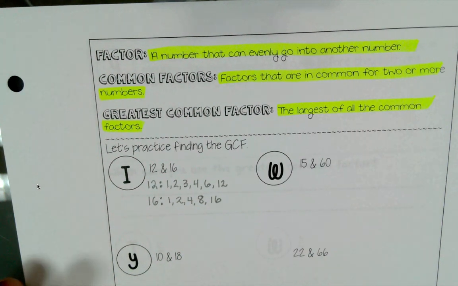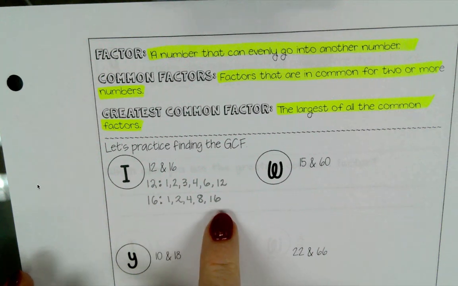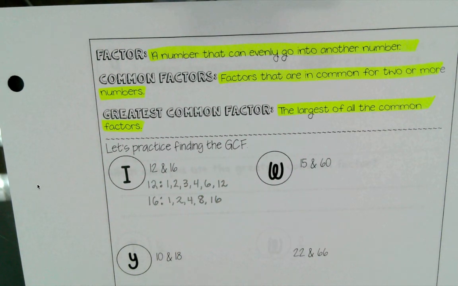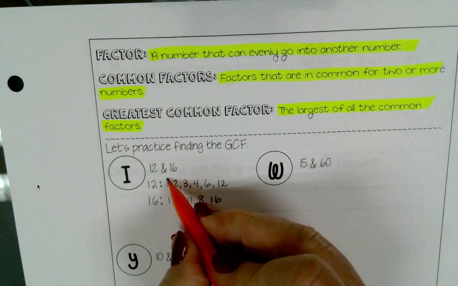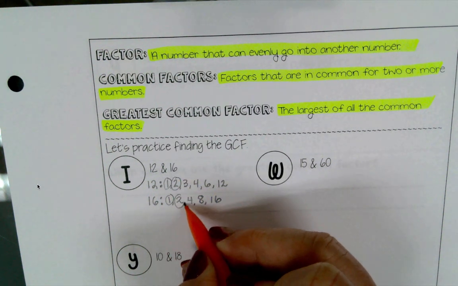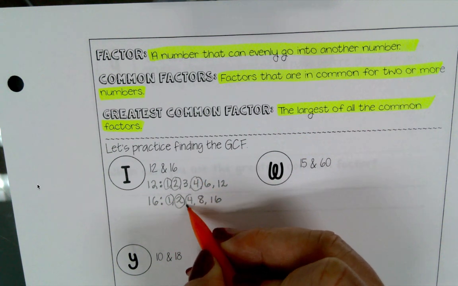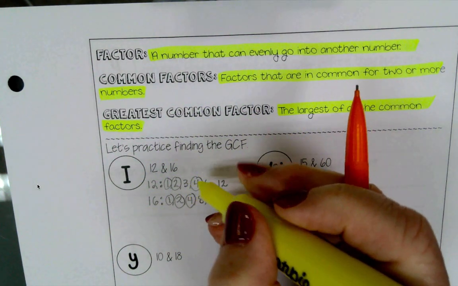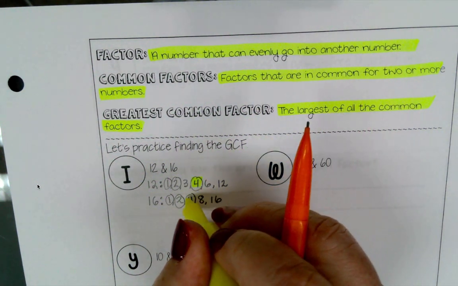So again, writing down all the factors, the numbers that go into them, and then try to put them in order from least to greatest so that you can identify the greatest, the biggest one that they share. So if I were to circle all the factors that they share, okay, but I want to identify the greatest one they share, and that would be 4. So I'm just going to highlight my 4s only.